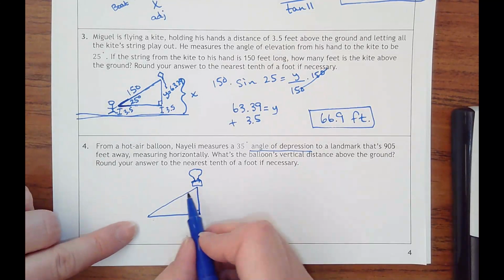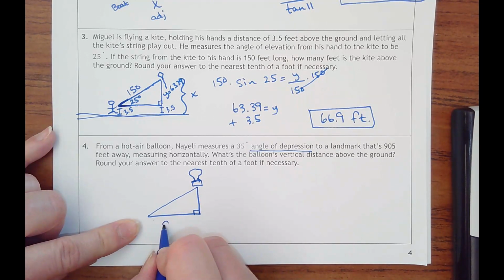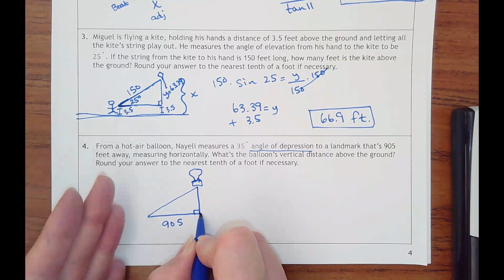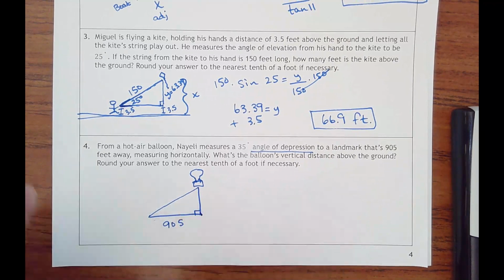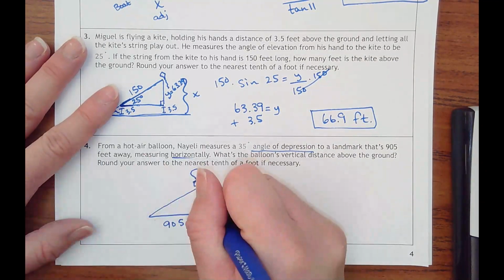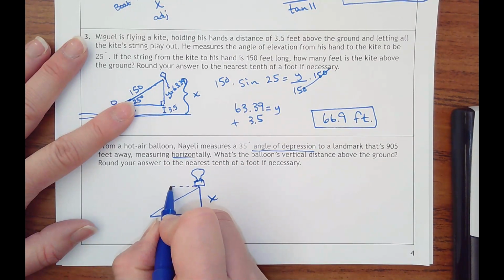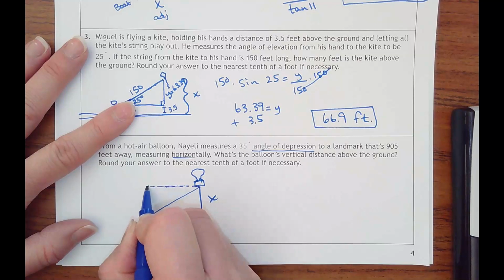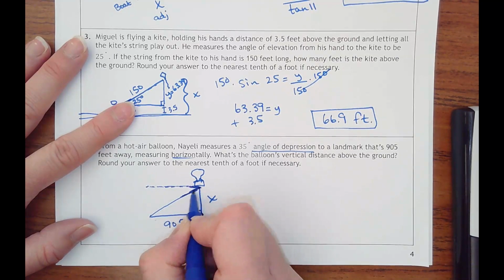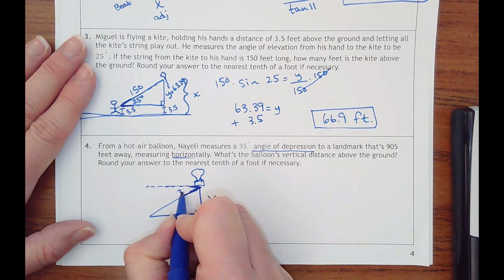905 feet away. You would not measure how far away something is from you from this angle distance. You would say it's this far away from you, here to here. So that's going to go down there. And it says measuring horizontally. What's the balloon's vertical distance above the ground? So our angle of depression here, it's very important. Angle of depression is actually a horizontal looking out with then looking down. So this is 35 degrees here.